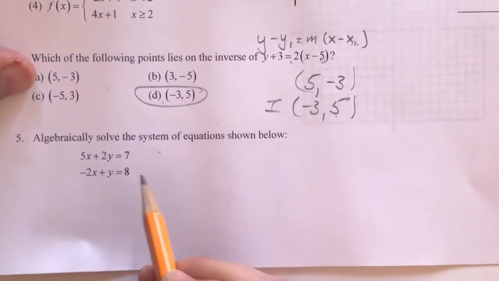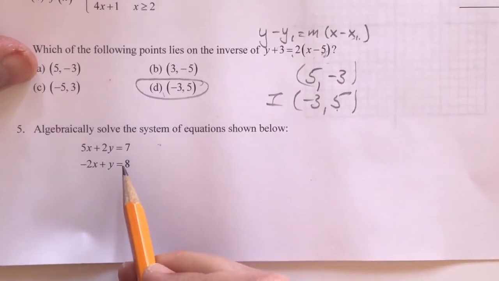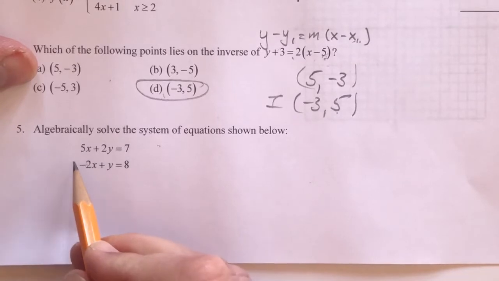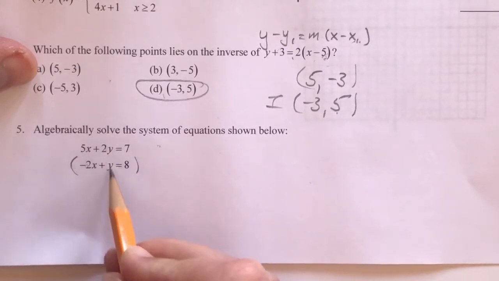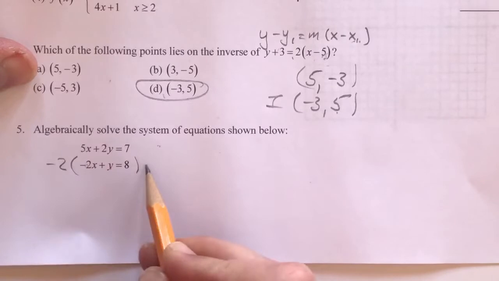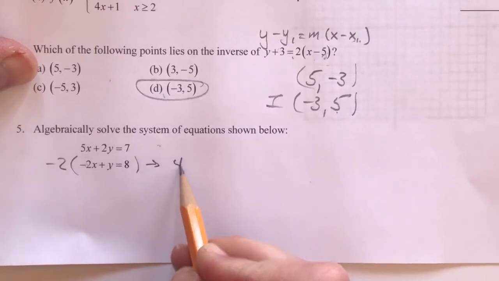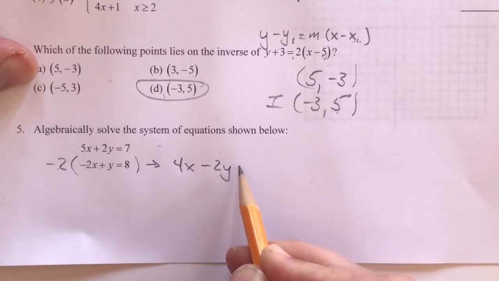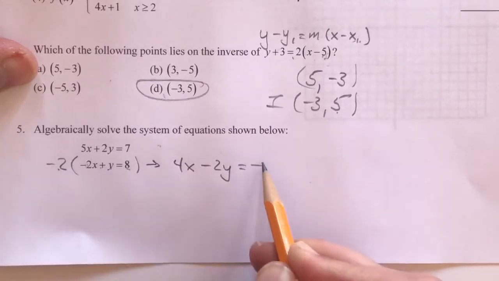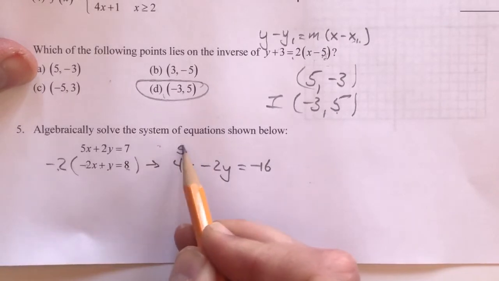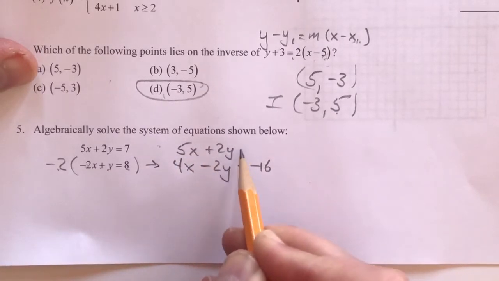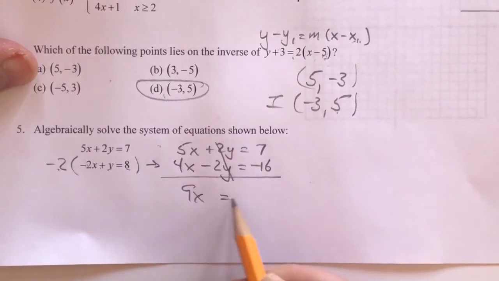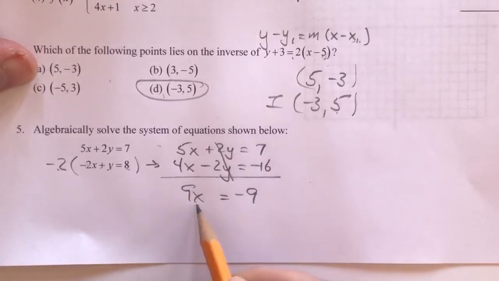All right, and then this one, well, it's not multiple choice. Solve the following system. So this is what we call the elimination method. We're going to take maybe the second equation, and I want to get rid of the y's, maybe multiply by -2. I'm going to get positive 4x, minus 2y, and don't forget to distribute over here, -16. The first equation I'm leaving alone. And what happens? The y's cancel. I get 9x equal to -9. Divide by 9.